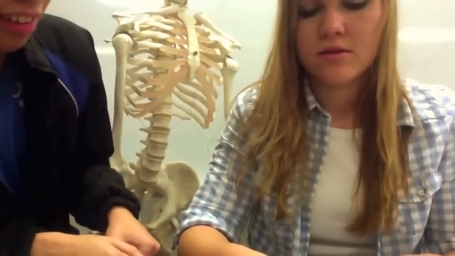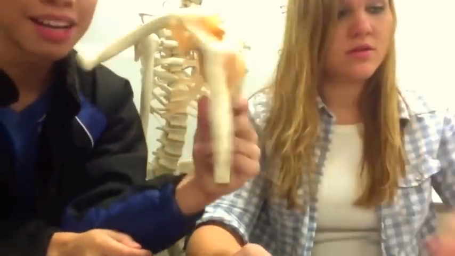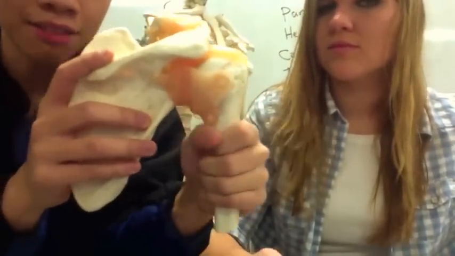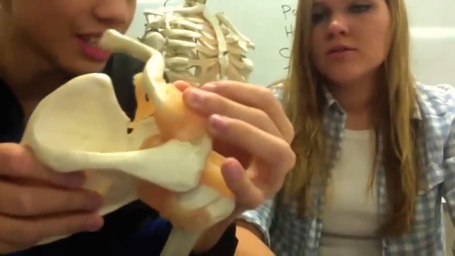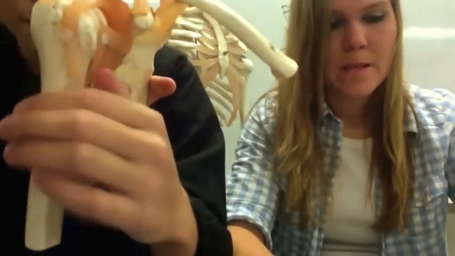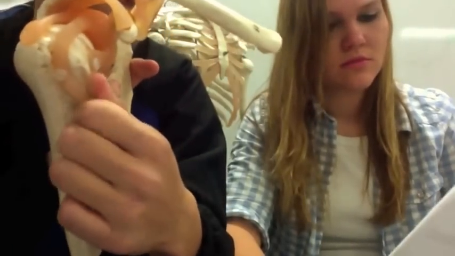Oh, now we get to the ligaments. Proximal, medial, distal, metatarsals. So now we have the different ligaments. Here, this is the shoulder joint. You have your scapula, your humerus, and your clavicle. Then you have the different joints. Here, this is the tendon of the biceps muscle, and your bicep muscle will go right here. Your biceps brachii.